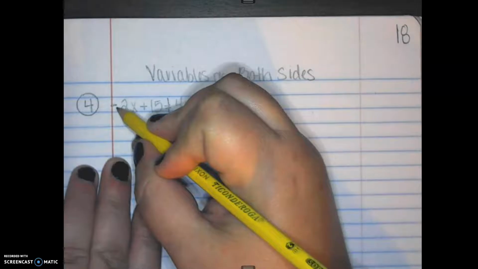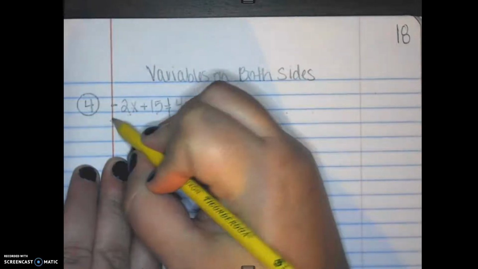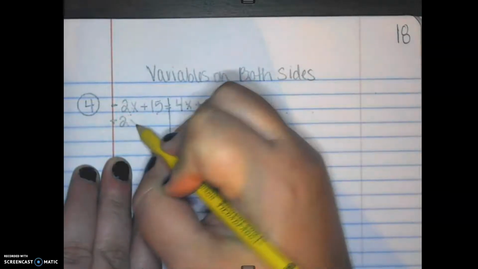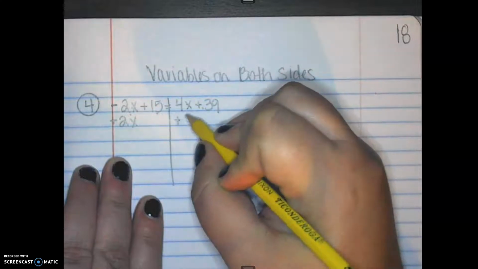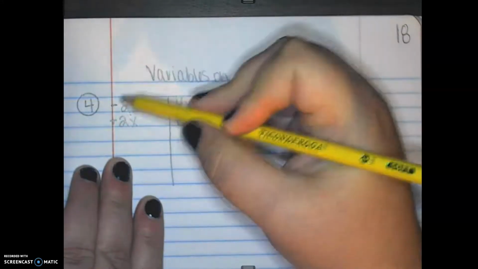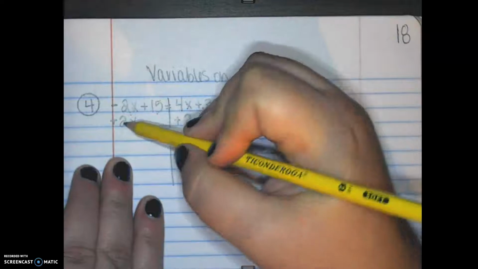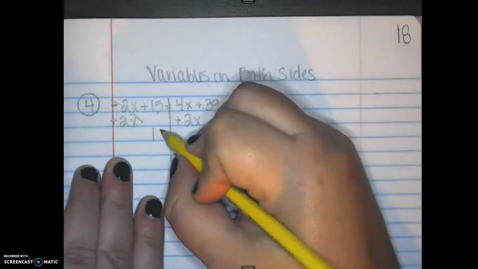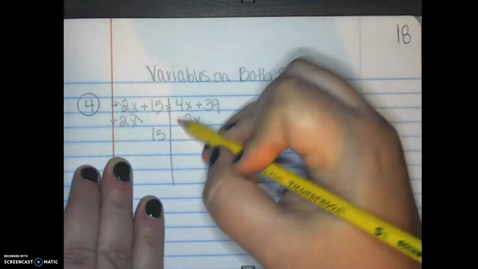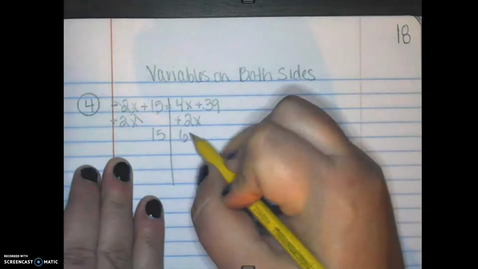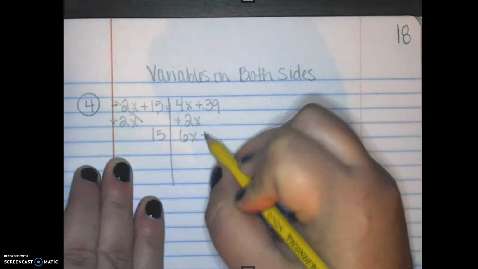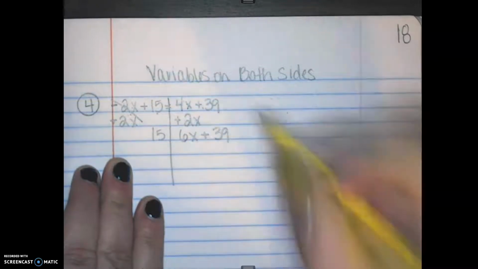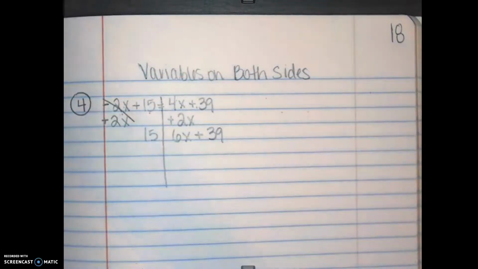So I have minus 2x on this side, so I'm going to add 2x to this side. If I add it to the left, I add it to the right. Negative 2x plus 2x cancels for 0x, leaving with just 15. And 4x plus 2x is 6x. Plus, I didn't get to use my plus 39. So I want to get my variable onto the side that is bigger.